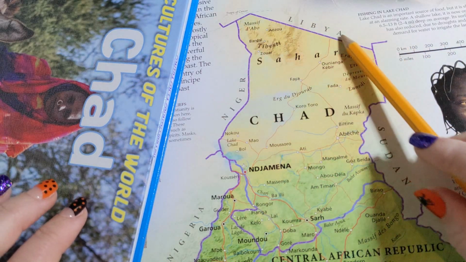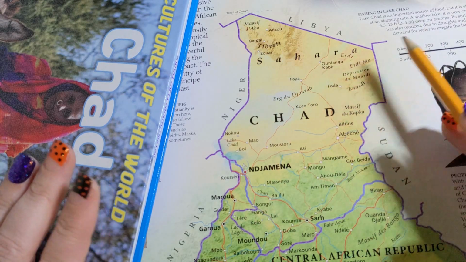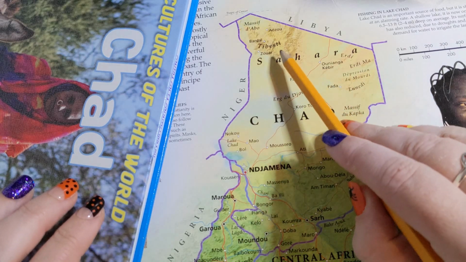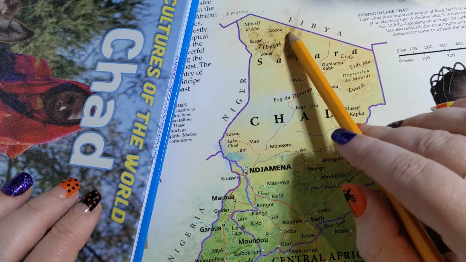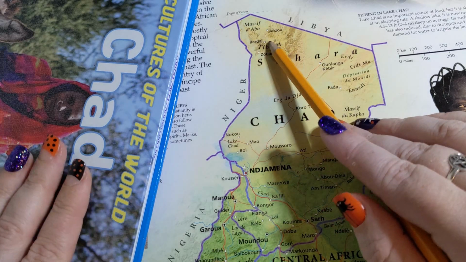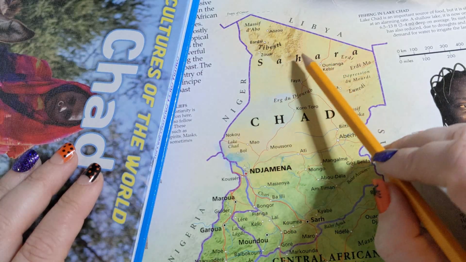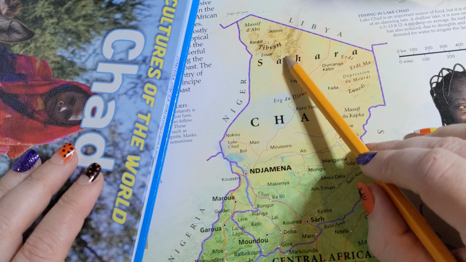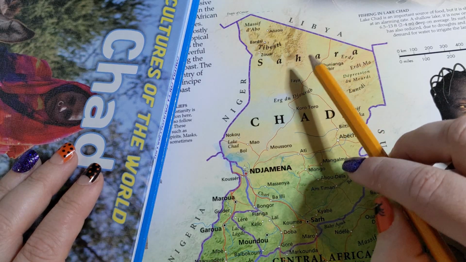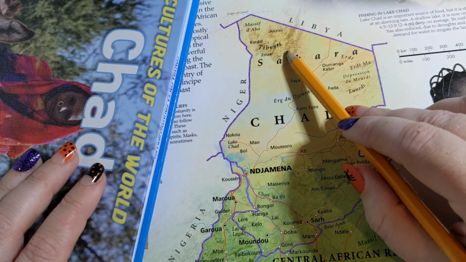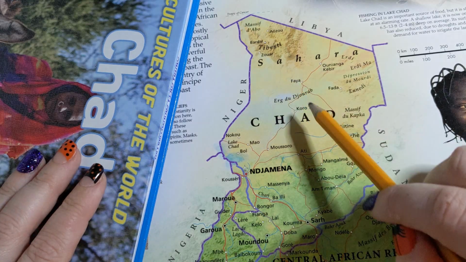The top half of Chad is very rocky with some very, very interesting mountains and rock formations. Right here you can see the Tibesti Mountains. They are very old rocks in terms of rocks on Earth, basically. And right here, it's not labeled, but you can see it very clearly. This is Emi Koussi. It's a volcano. This mountain is the highest point in Chad, and it's also the highest point in the Sahara Desert.